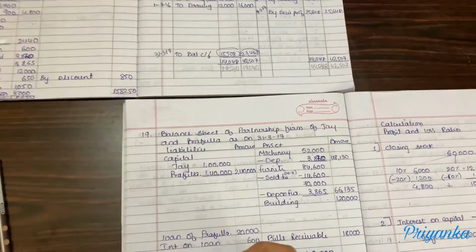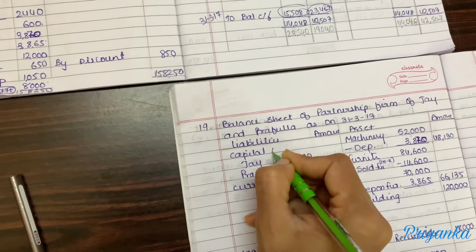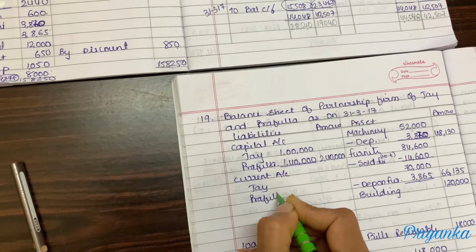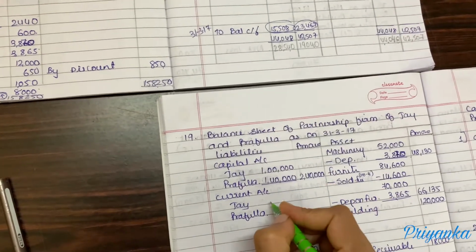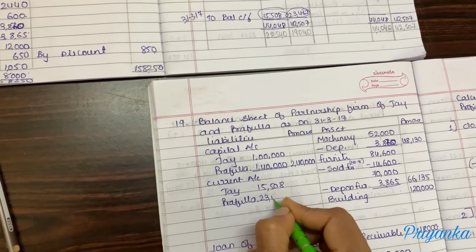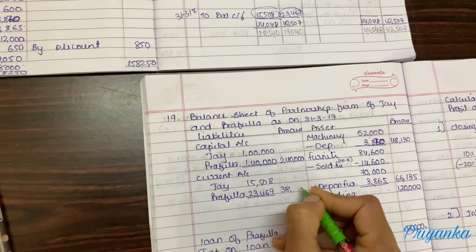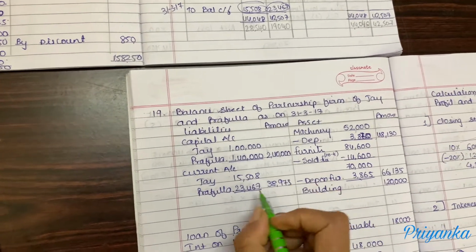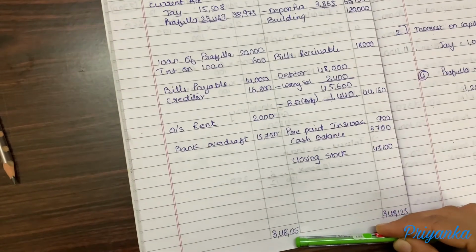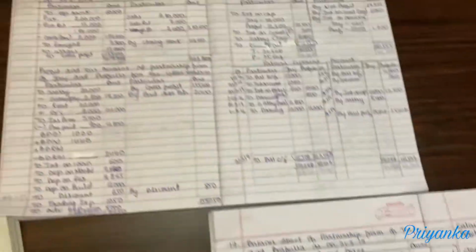So here we'll write down current account for J and Prafula with the amounts 15,508, 23,467, total 38,975. And if I make the total of the liability side, I get 3,48,125, and the same on the asset side. So here we finish with it.